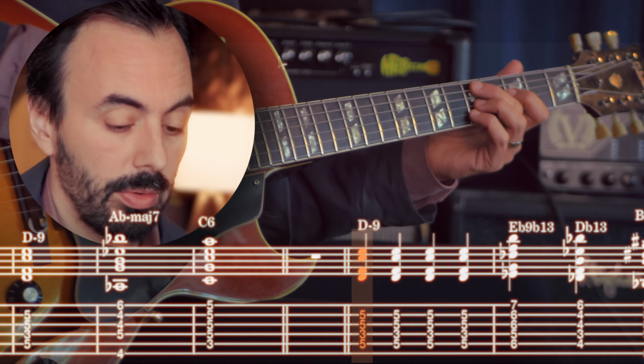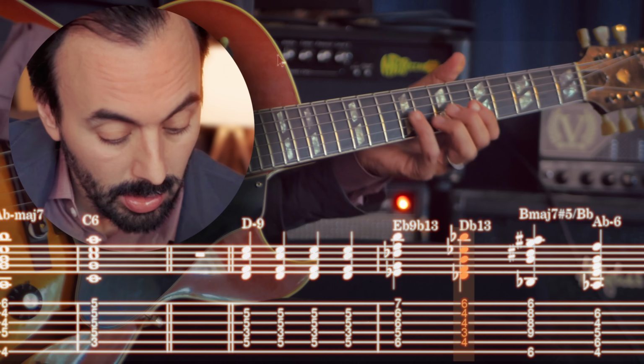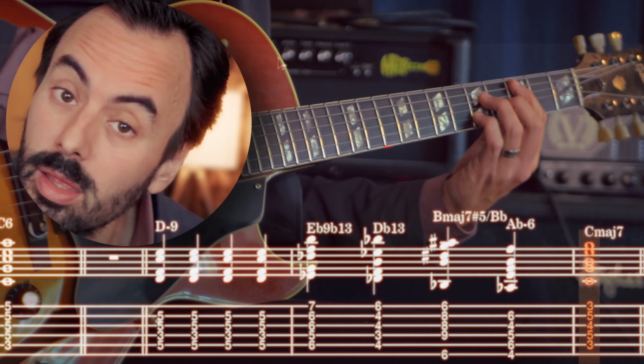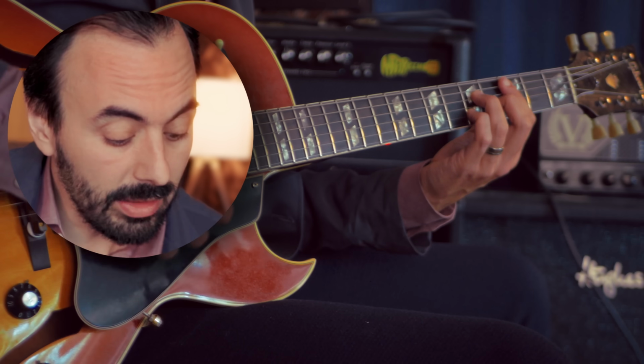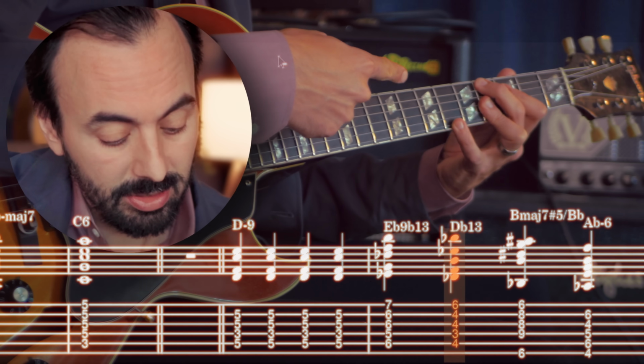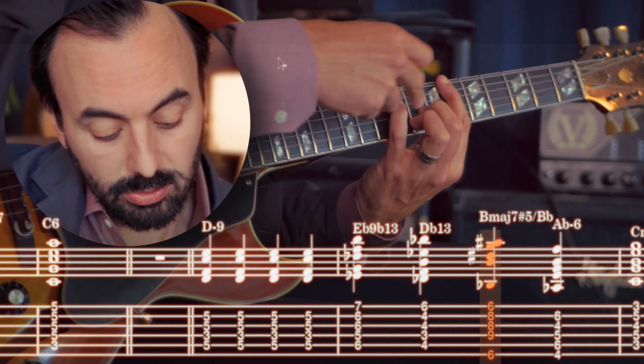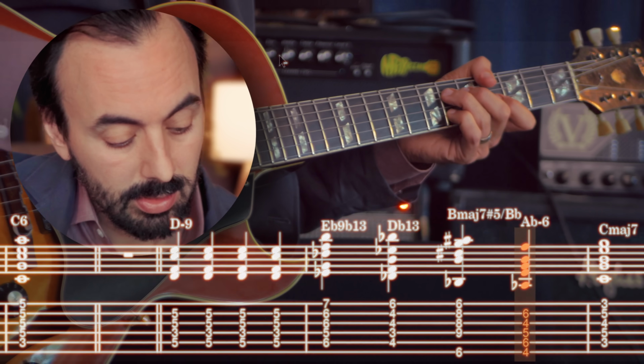Let's say I have a whole measure on the 5 chord and I want to put a different chord on every beat, like 1, 2, 3, 4. Here's my 2 chord, and then here's my 5 chord. All I did was play E7, D flat 7, B flat minor with a flat 2, 4, and 6.